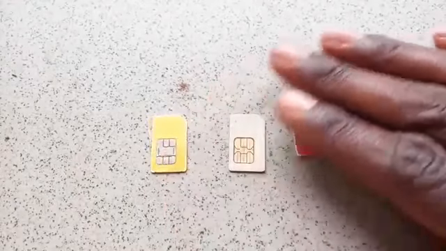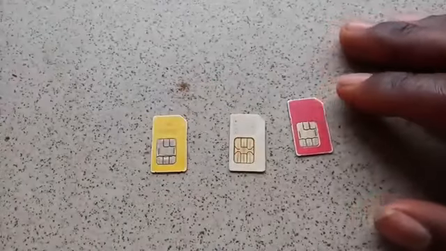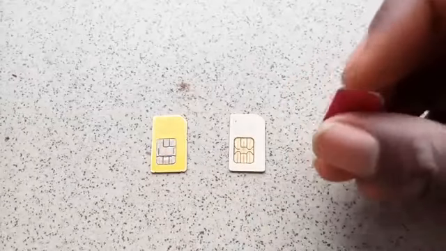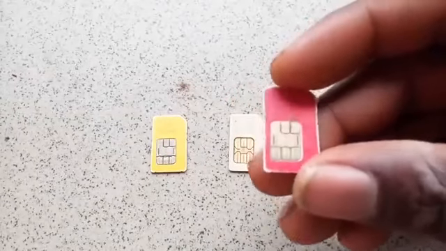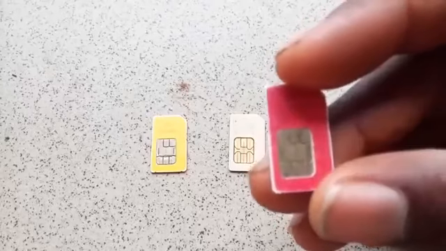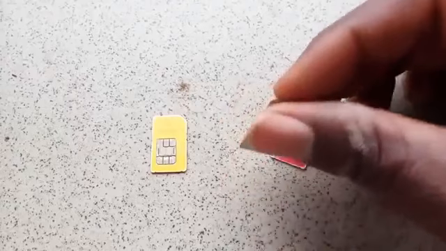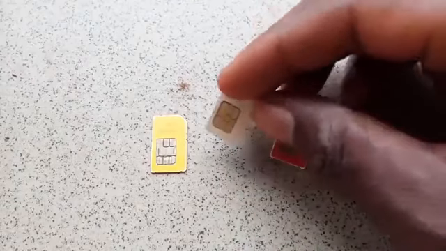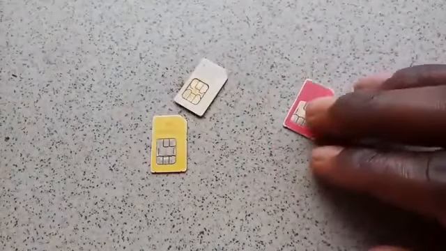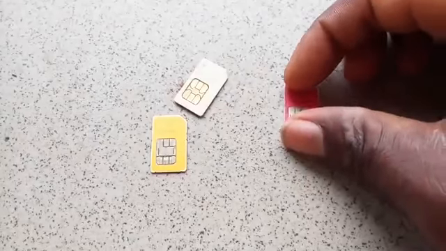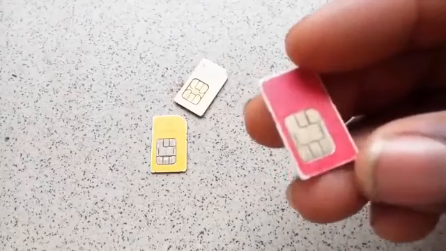But they don't know that all the SIM cards that we are using are not all the same. The SIM card that you are using here in Africa may not be the same as the one you are using in Europe. It's not the same as the one you are using in the United States, or elsewhere. SIM cards are made in different designs.